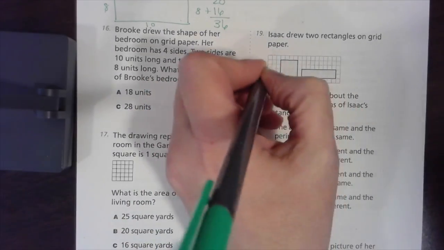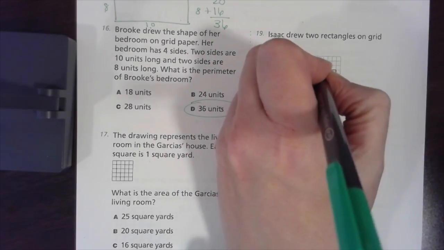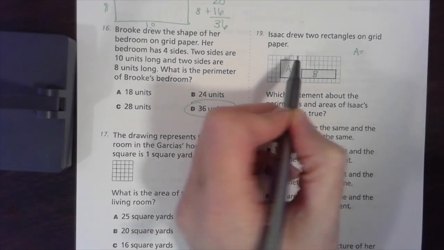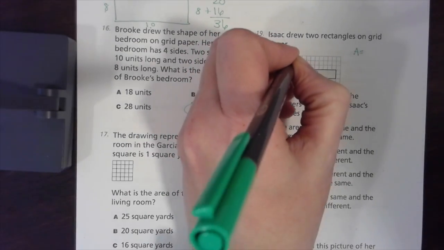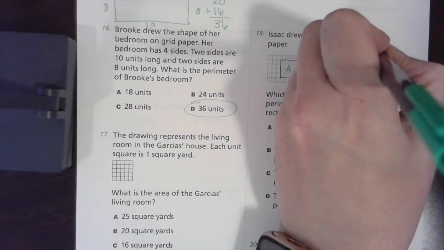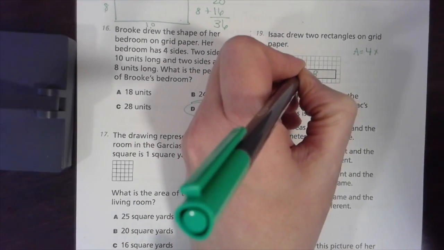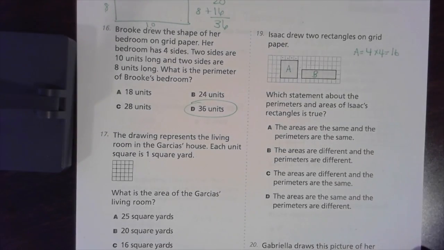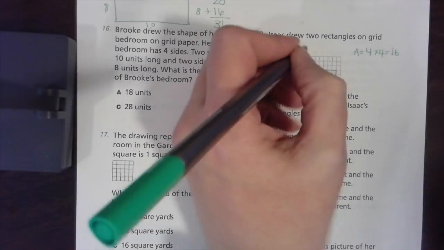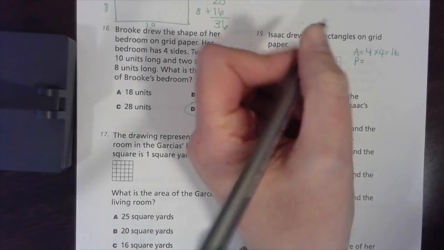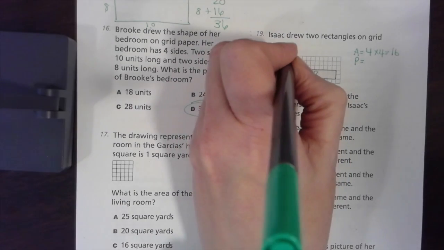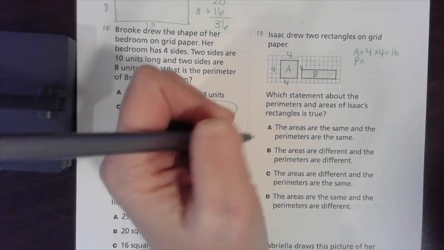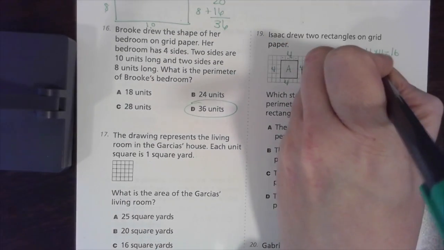So let's call this one A, and we'll call this one B. So the area is 1, 2, 3, 4 times 1, 2, 3, 4. Okay, so the area of that is 16. Now let's figure out the perimeter. Remember, perimeter is plus. We're going to add our way around it. So this is 4, this is 4, this is 4, and this is 4. So the perimeter is also 16.